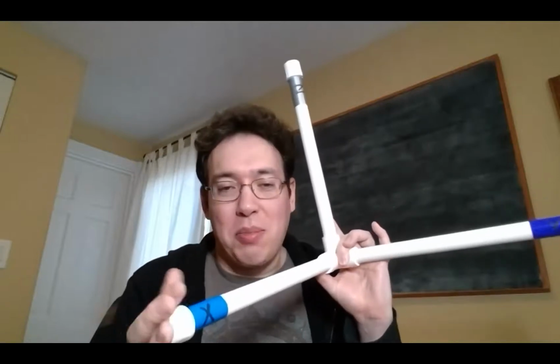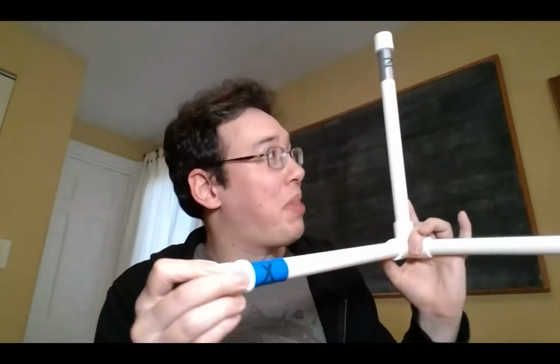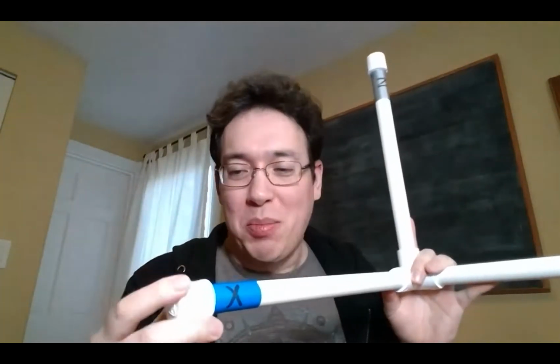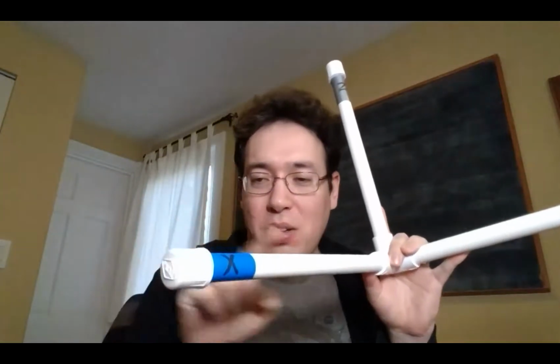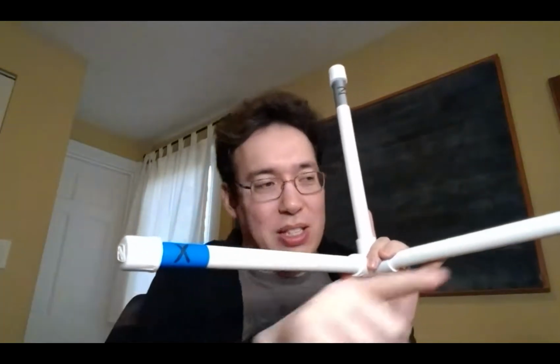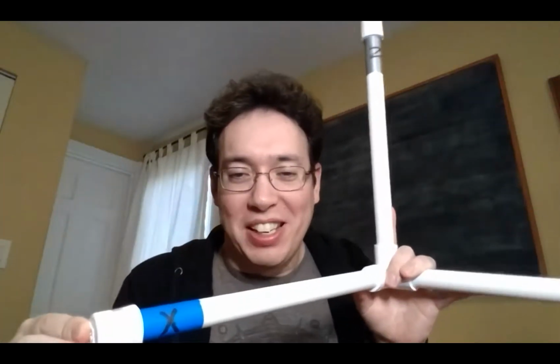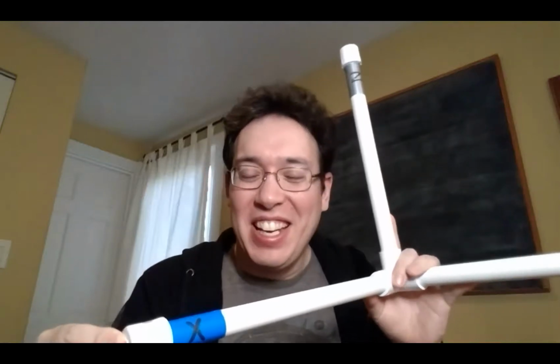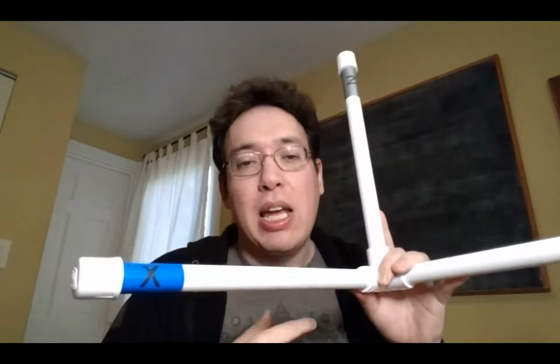So this is obviously a PVC model that we created from some hardware store. But you could imagine the axes going infinitely in these three directions, right? It's just really inconvenient and impossible to have an axis that way. You could also imagine there's a negative direction as well.